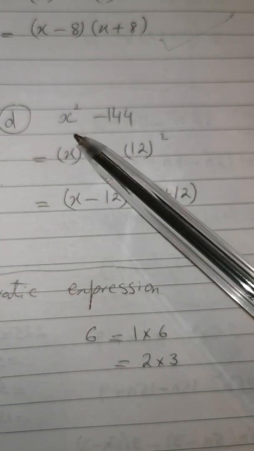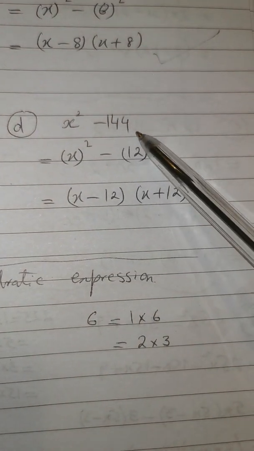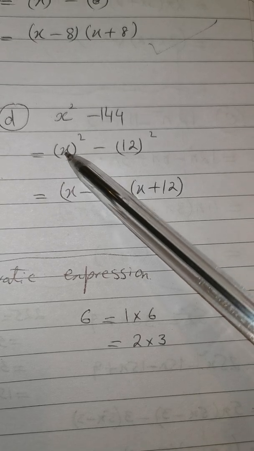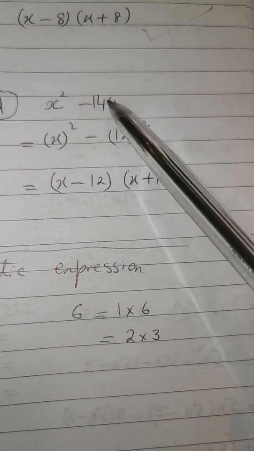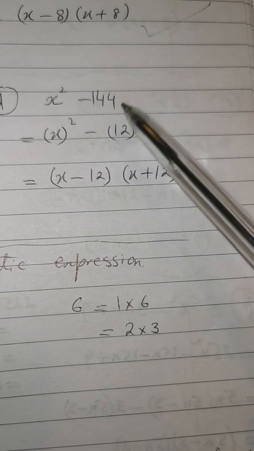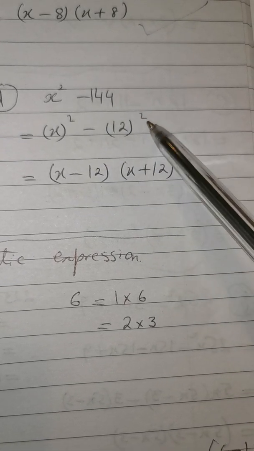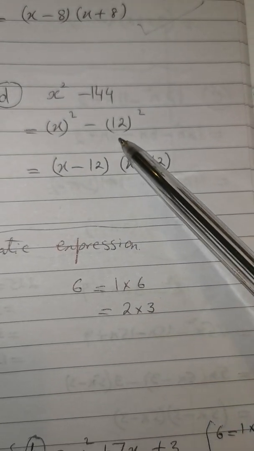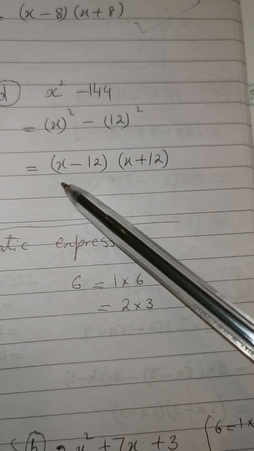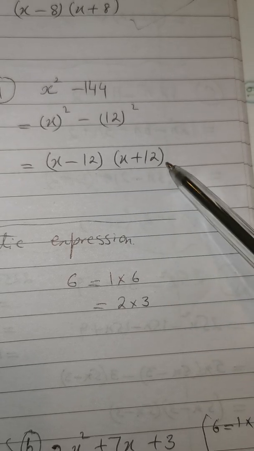Similarly, one question is like that: x square minus 144. You will check x is a whole square of x, it's okay, minus 144 is a whole square of 12. 12 whole square will give you 144. So we get the form a square minus b square. So I will write here a minus b into a plus b.